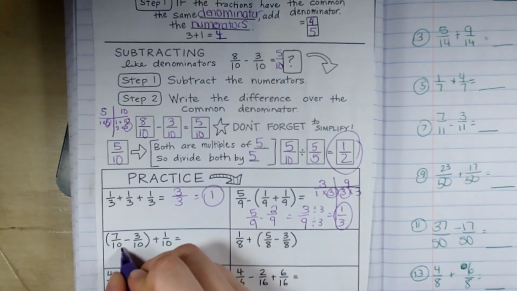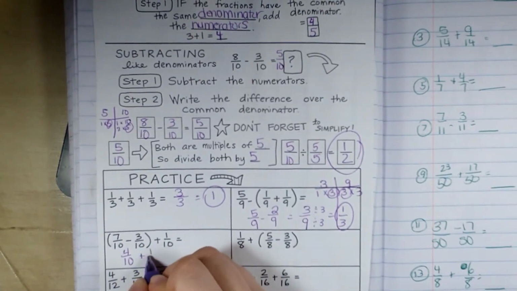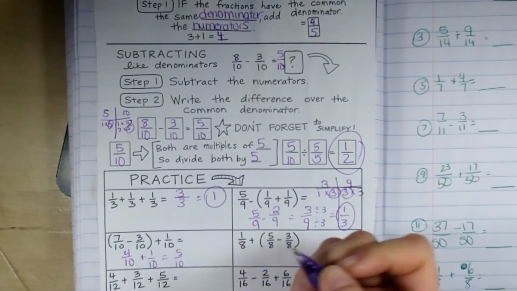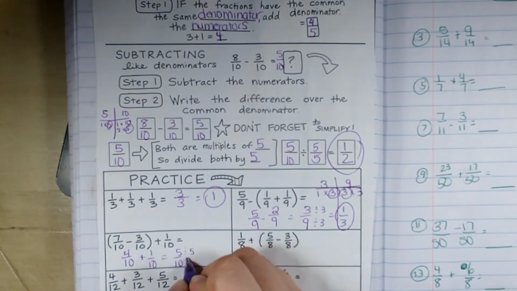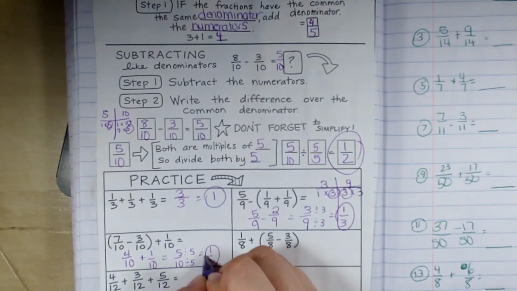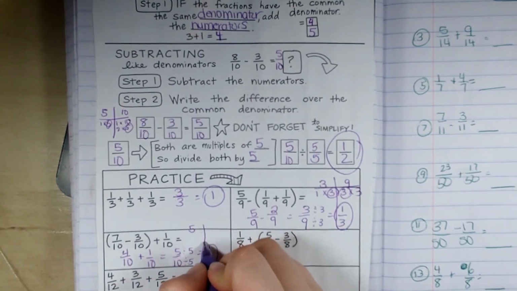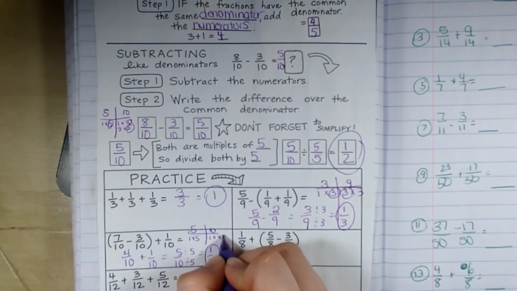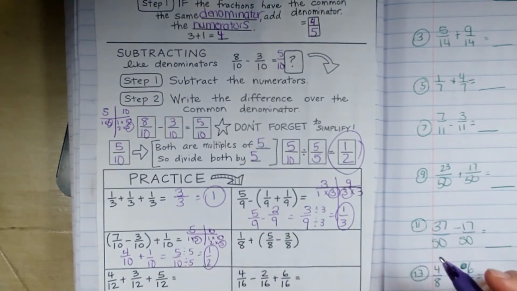Same thing here. 7 minus 3 is 4. 4 plus 1 is 5. Oh, we have the same thing up there. We can divide this by 5 and get 1/2. How do I know that? Because if I did the greatest common factor of 5 and 10, I would find that they have 5 in common. And that's what I would divide by.